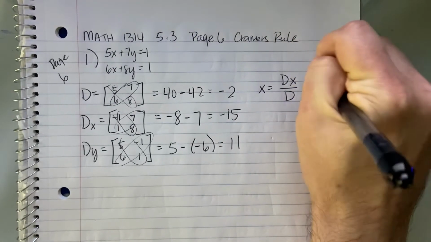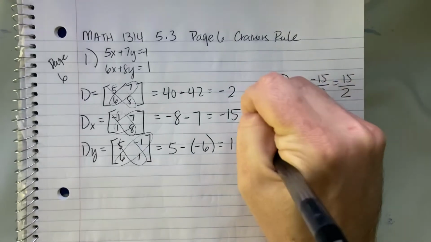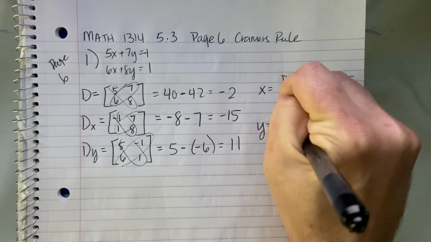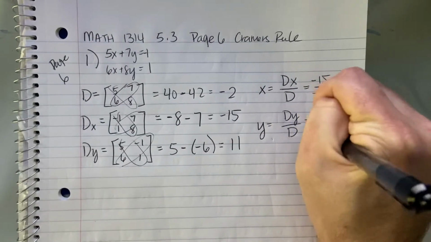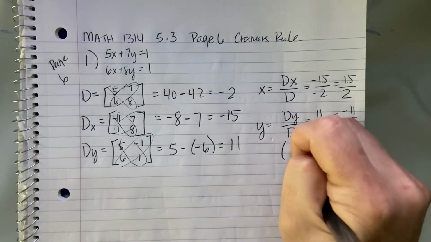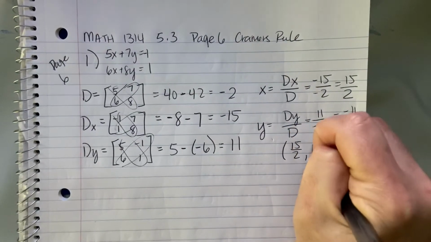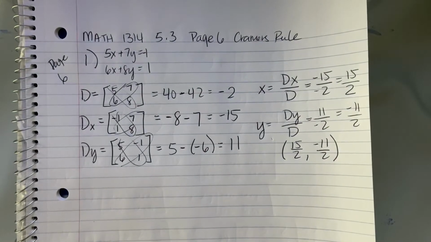That'd be negative 15 divided by negative 2, which is 15 halves. Y is the determinant with y replaced divided by the original. So that's 11 divided by negative 2, which is negative 11 halves. So your solution to this system of equations is 15 halves, negative 11 halves. This is the same thing you should have gotten if you were trying to use either elimination or substitution. It's just a different way of doing it.